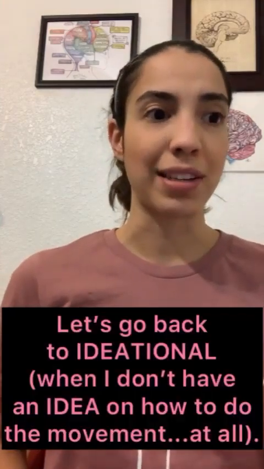Let's go back to ideational apraxia. This is a little bit more complex because these patients are often disabled and they struggle greatly with just carrying out basic activities of daily living. This commonly develops in people with Alzheimer's disease, or people with a left hemispheric stroke. Ideational apraxia could be present.